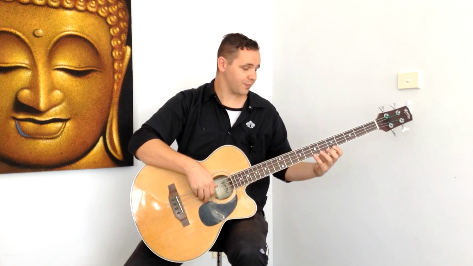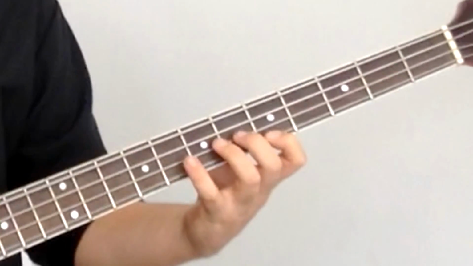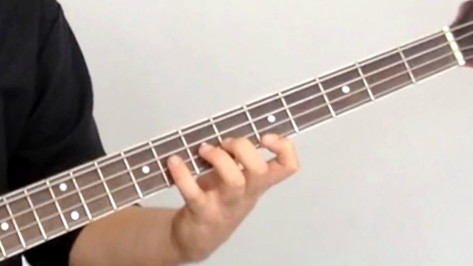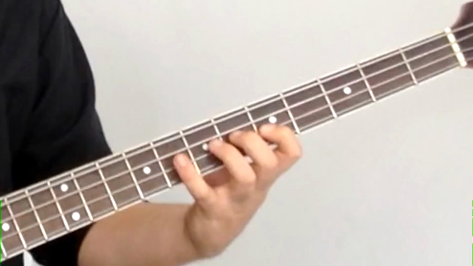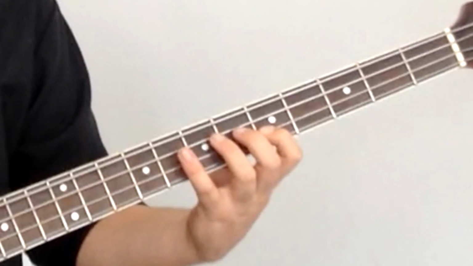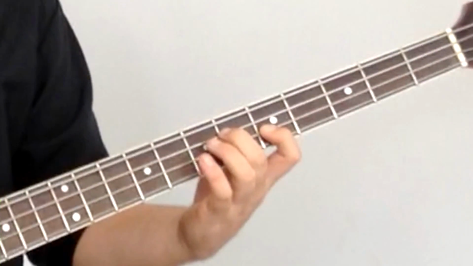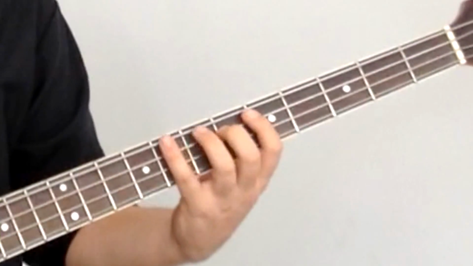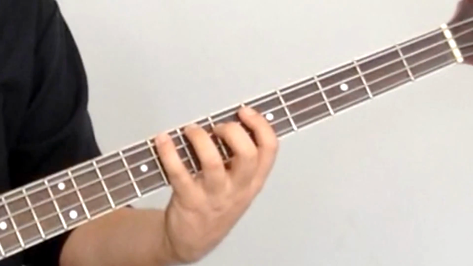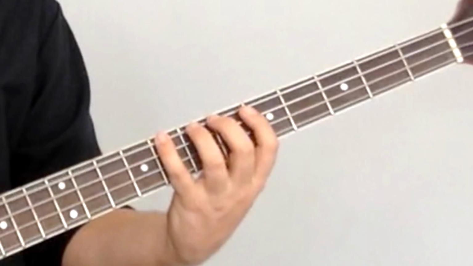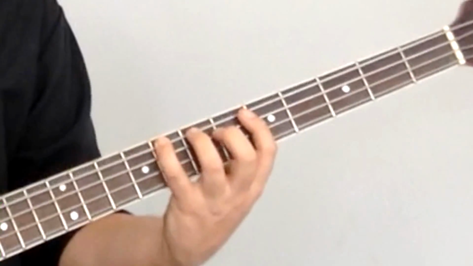So we play C, E flat, C, B flat, C, B flat, G, B flat, G, E flat, G, E flat, C, E flat, C, B flat, C, E flat, C.